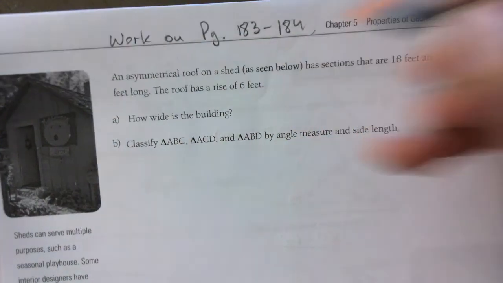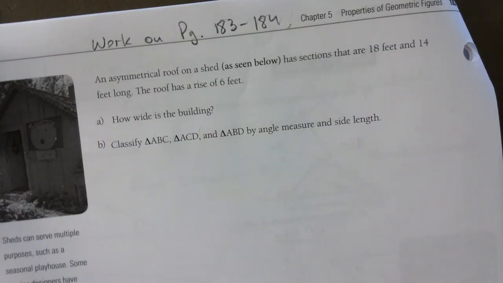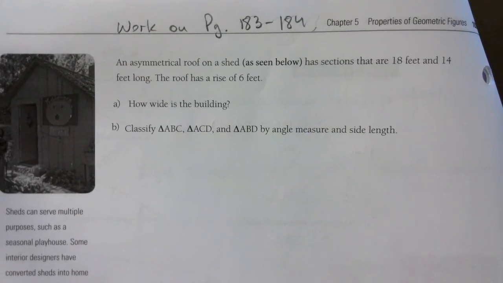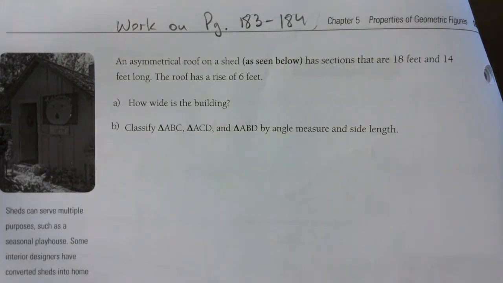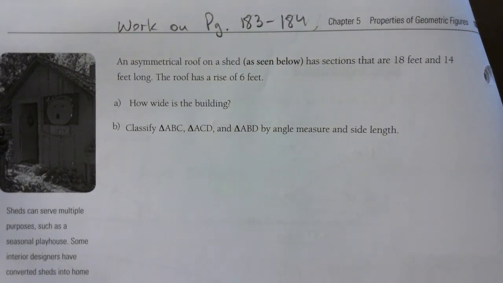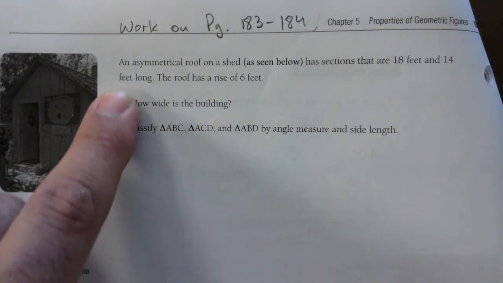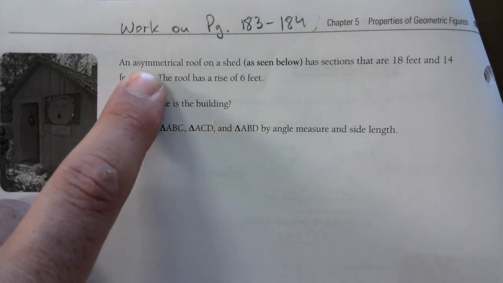Two questions, really. They're just multi-step questions. And see if you can figure it out. It won't be that long, but whatever we did today will cover that. Okay, so pay attention.